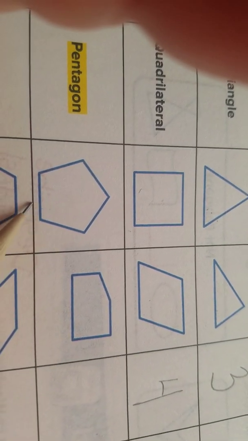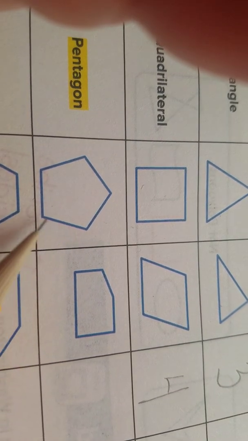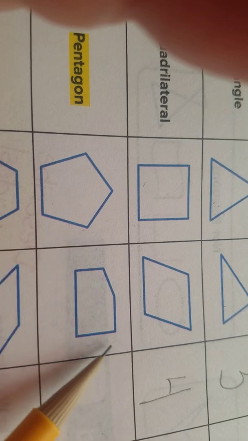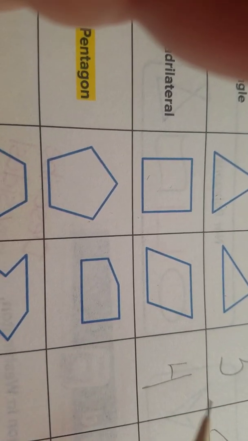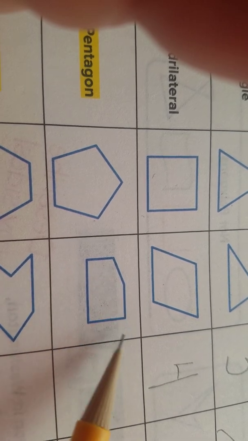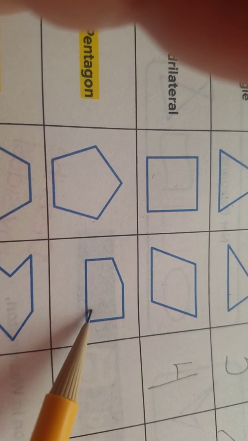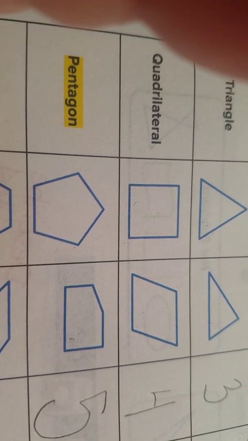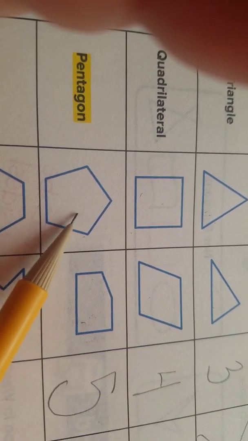Let's look at what a regular pentagon looks like. 5 sides all equal, 5 angles all equal. A not regular pentagon could look something like this, where 3 of the sides are much shorter than the other 2. Either way, they both have 5 sides. The first one is a regular, the second one is not regular.